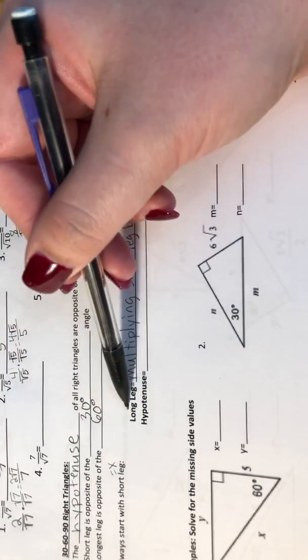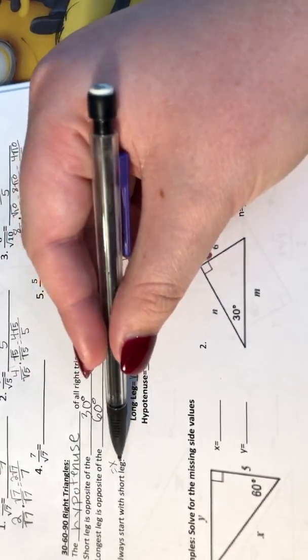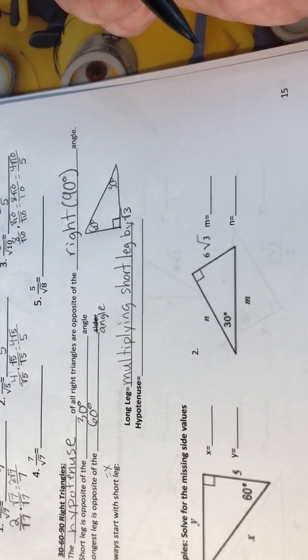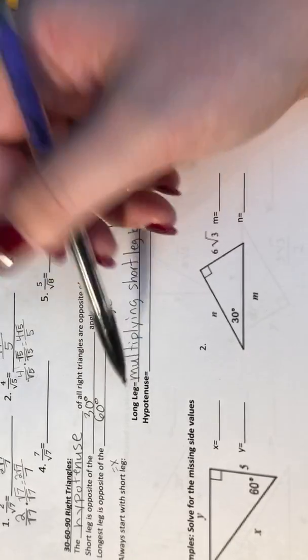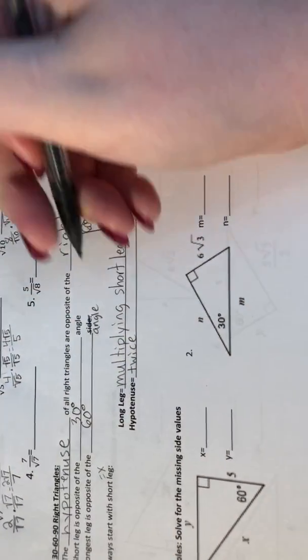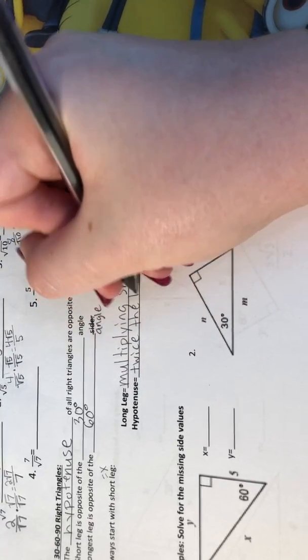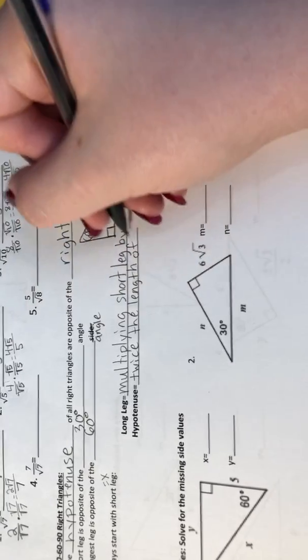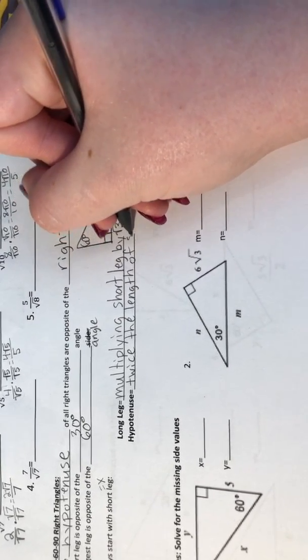So when we're finding the long leg, we're going to our short leg and multiplying by the square root of 3. Our hypotenuse is twice the length of the short leg.